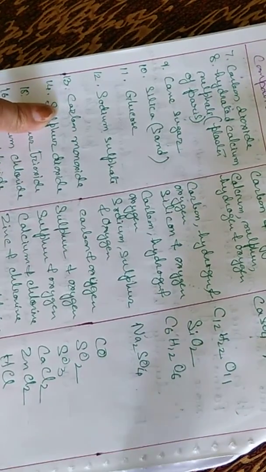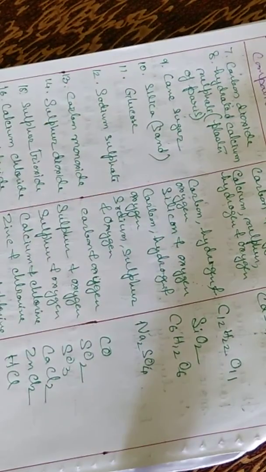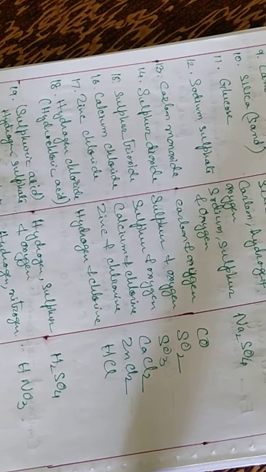Carbon monoxide, carbon and oxygen, CO. Sulfur dioxide, sulfur and oxygen, SO2. Then sulfur trioxide, again sulfur and oxygen, but SO3, as it is trioxide. Calcium chloride, calcium and chlorine, represented by CaCl2, whereas zinc chloride, zinc and chlorine, ZnCl2.